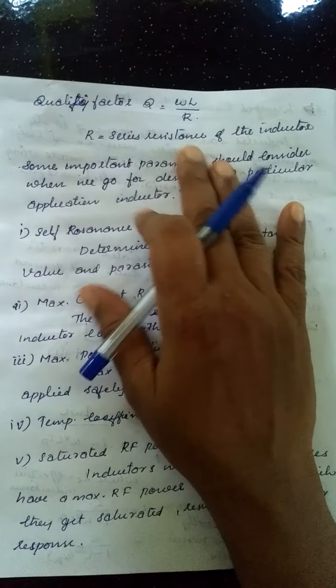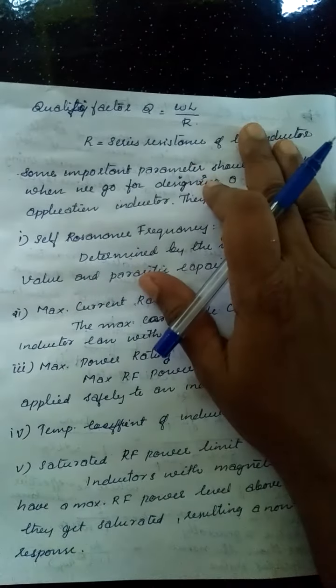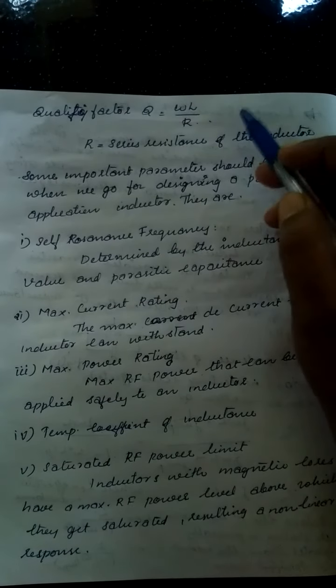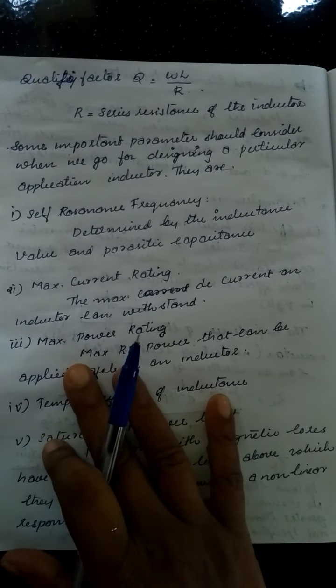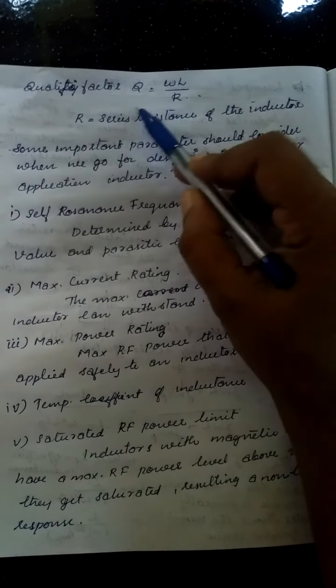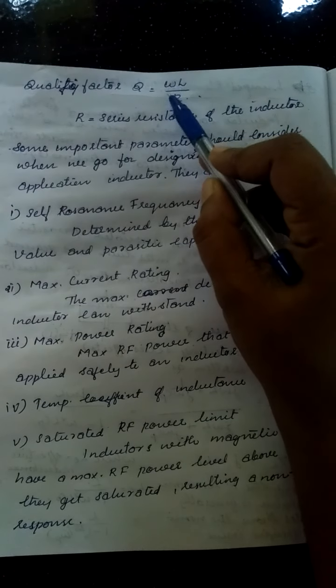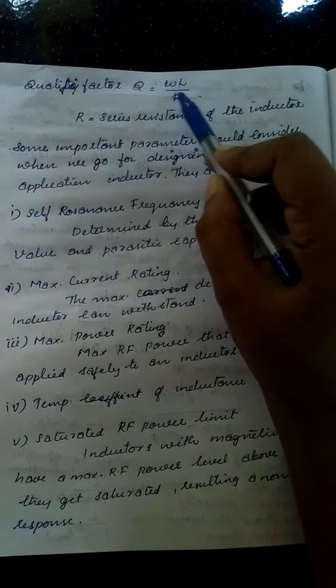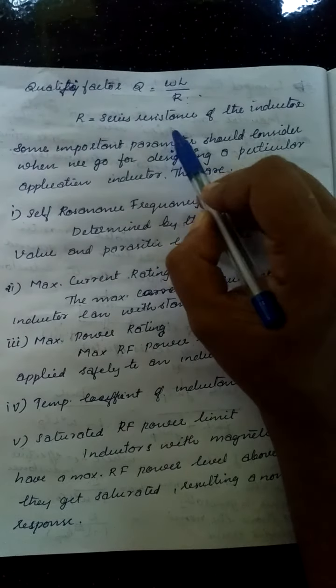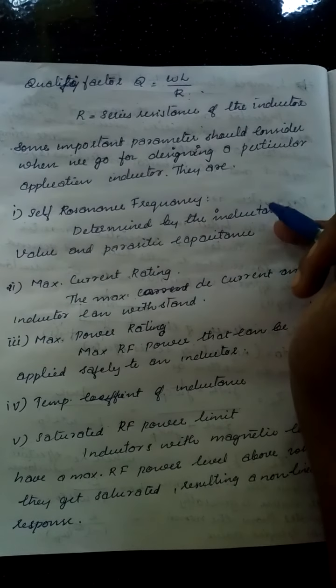Next we are going to discuss one more parameter, the quality factor. We all know what the quality factor is in the case of an inductor. The quality factor Q is equal to omega L divided by R. Here R represents the series resistance of our inductor.